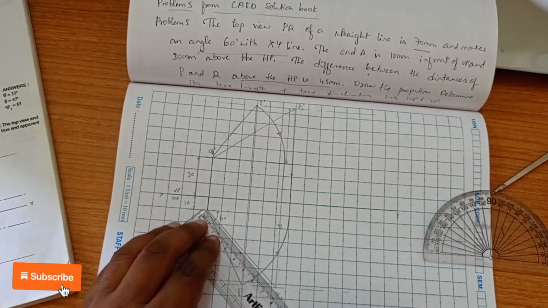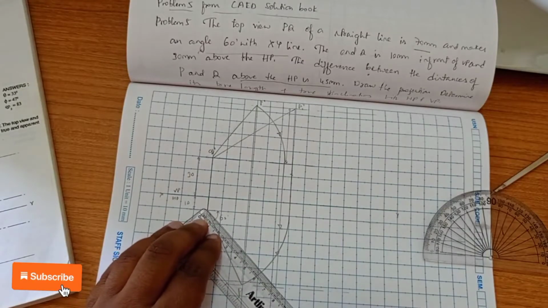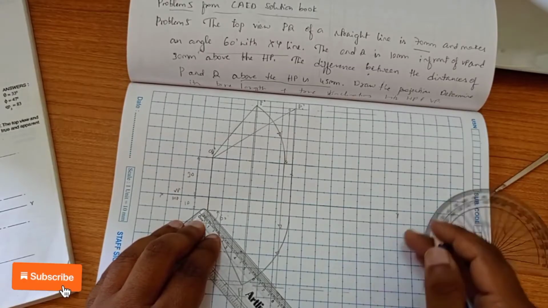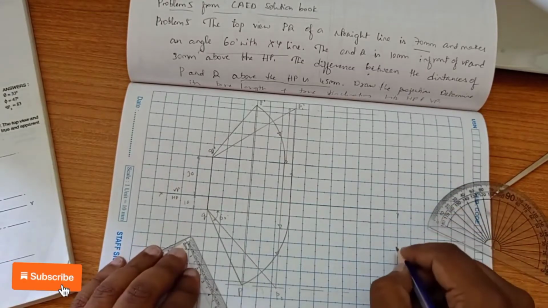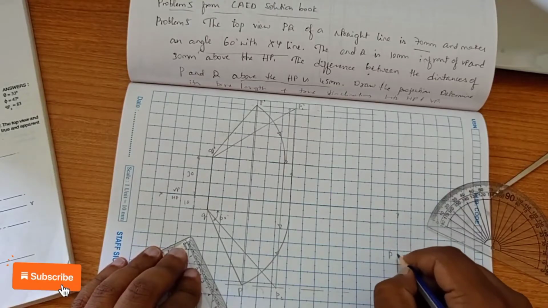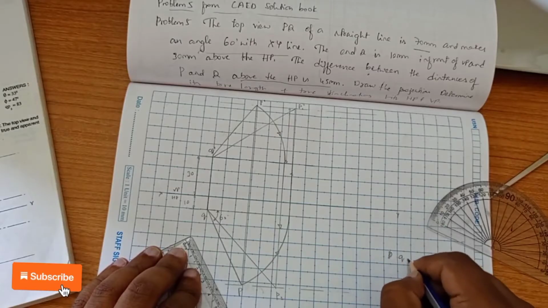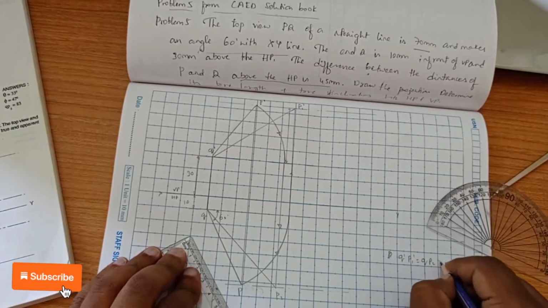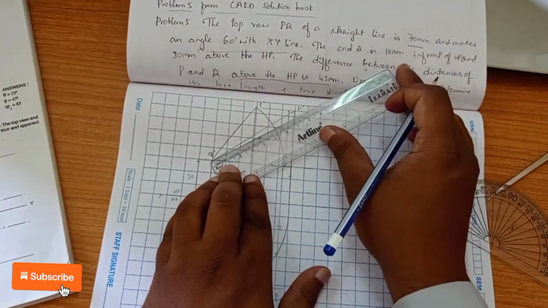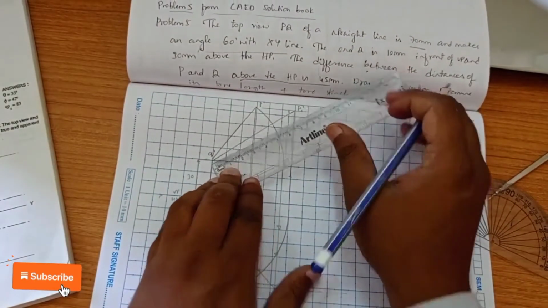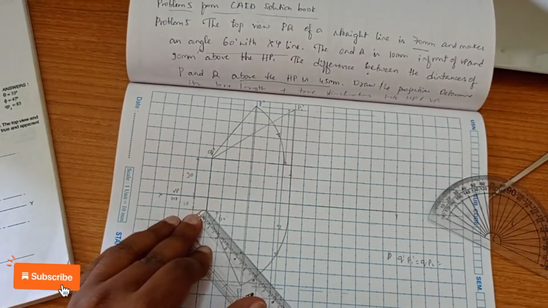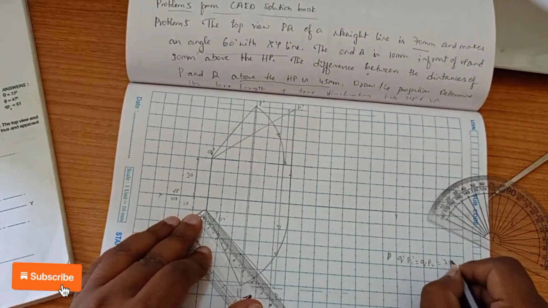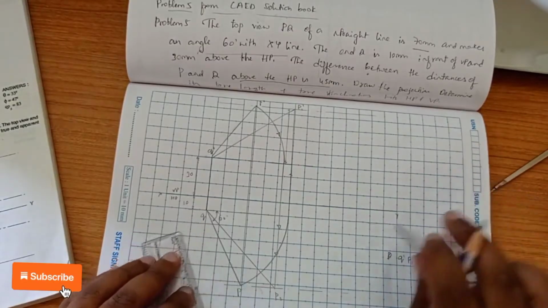So we are going to measure the true length. True length, we are getting around 76 here. Okay. So you can write it Q dash P1 dash is equal to Q P2. You can measure here. It is around 75 mm we are getting.